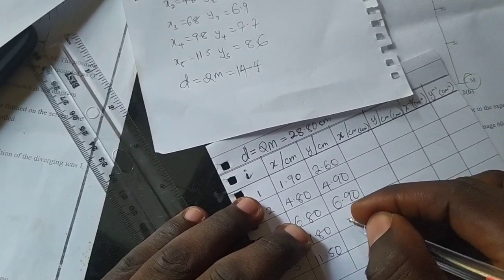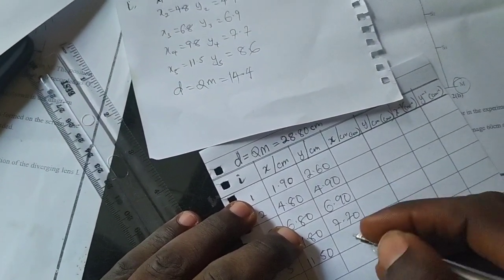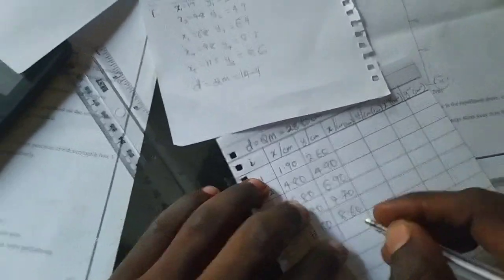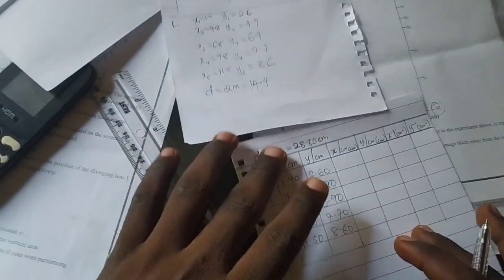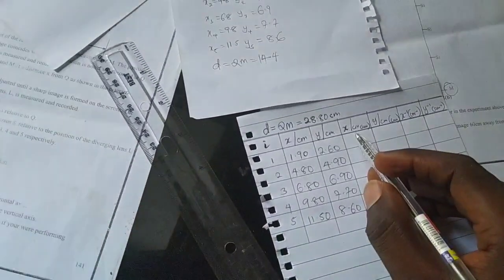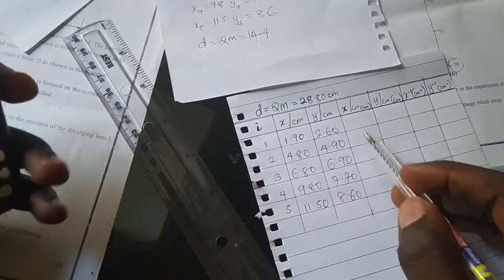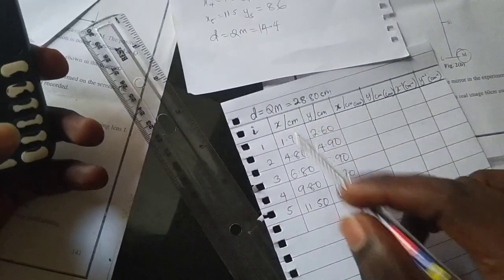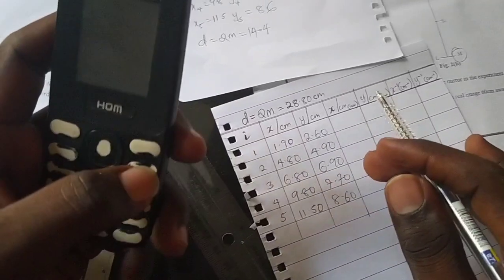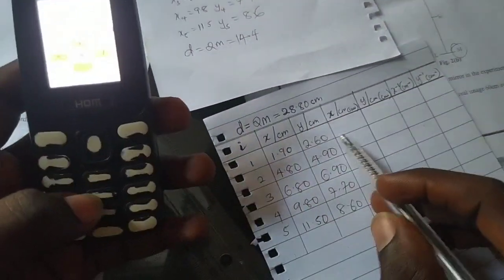This will be 7.70, 8.60. Are you getting that now? So you now go for their convert. So this convert is the actual value. These are the picking values that you pick from the what? From the ruler. So now start converting by multiplying by 2.